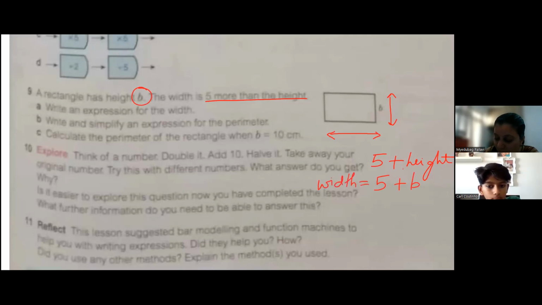If you want to write it in terms of b, we can write width is equal to 5 plus b. Correct? So this is the first question only, to write an expression for the width. So the expression for width will be 5 plus b. In the figure also we can write 5 plus b. Right? Next, B part.